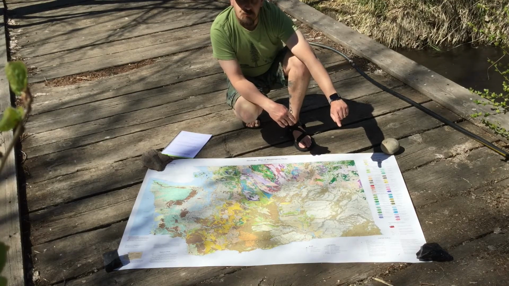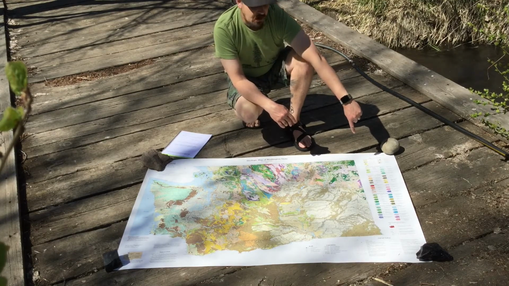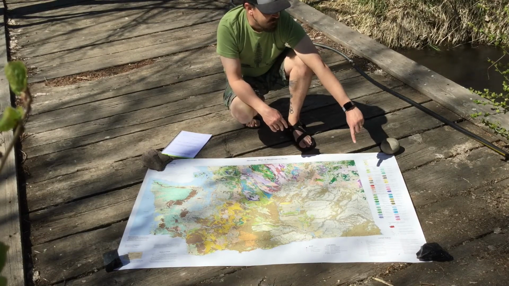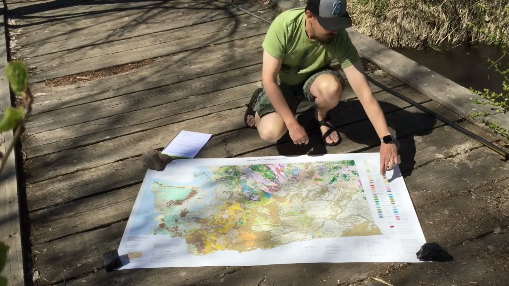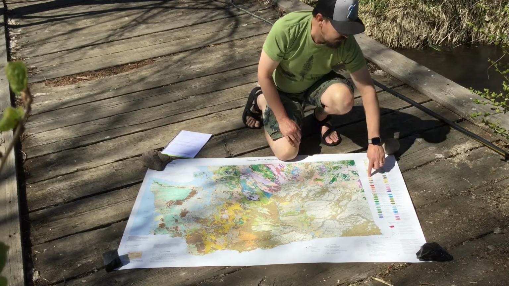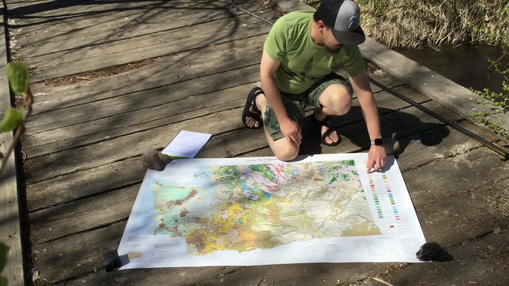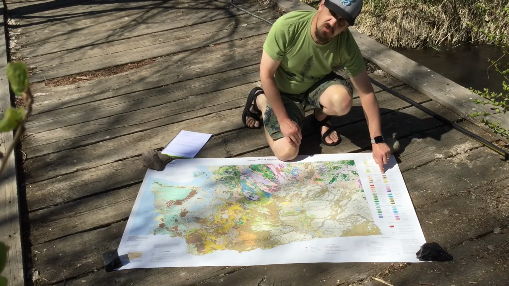Oldest stuff's going to be at the bottom, youngest stuff's going to be at the top. Within the categories, within the little families, so within the volcanic rocks block here, youngest to oldest. Within the sedimentary rocks, youngest to oldest.